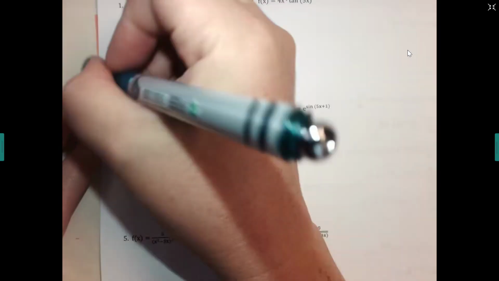First page, if you are not doing product rule, quotient rule, or chain rule, you're doing it wrong. It's one of those three. So which question on the front is a quotient rule? Number 3, very good. Now, quick question. Why is number 5 not a quotient rule?